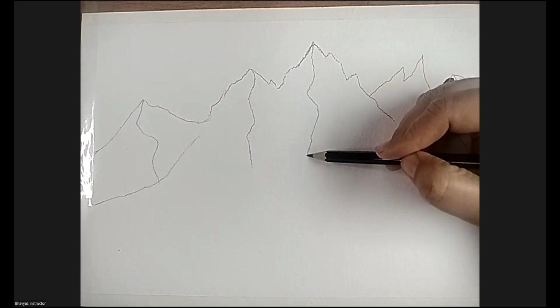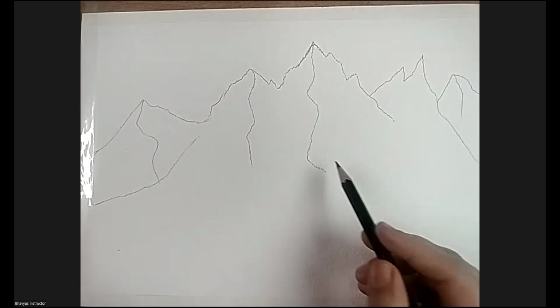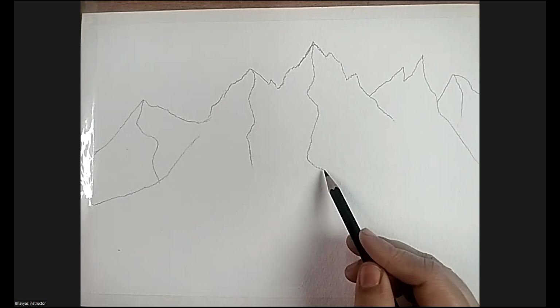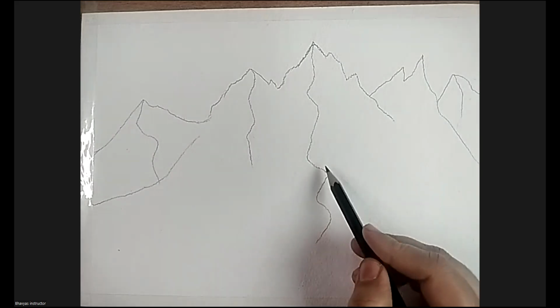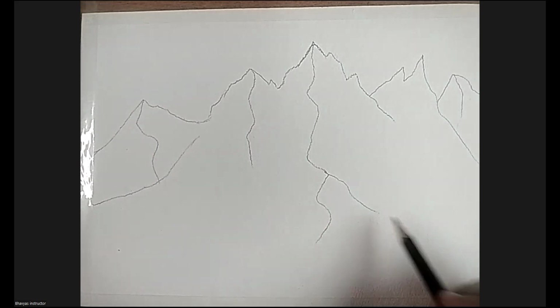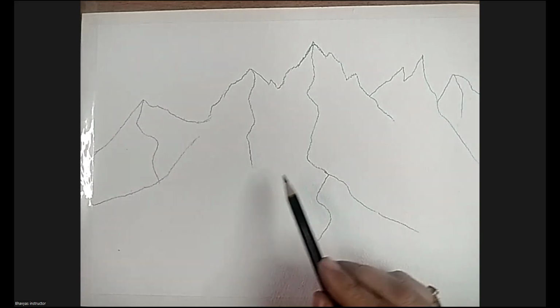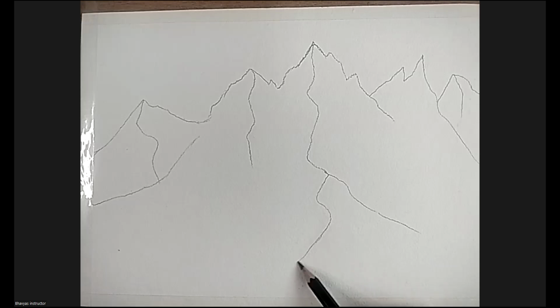They need not be bold corners, because it's a mountain, and for mountains there won't be any definite structure. There will be sharp edges, there will be bolded edges. According to that you can give.